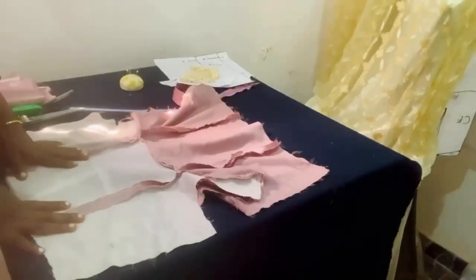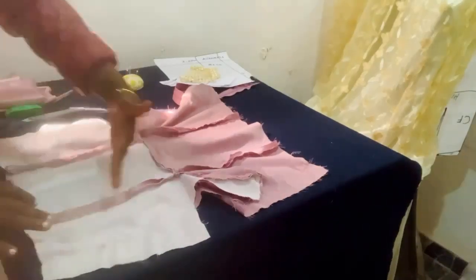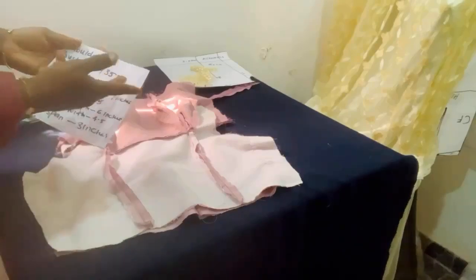So I have my sleeve here. I'm going to be using a matching zip likewise. So here I already joined my main fabric. Bring forward your lining.